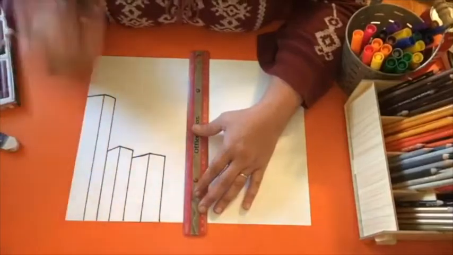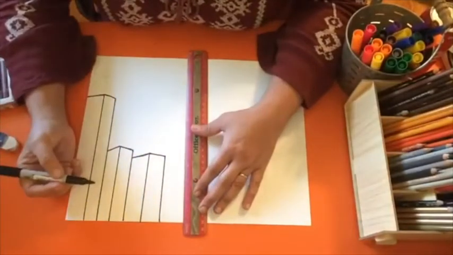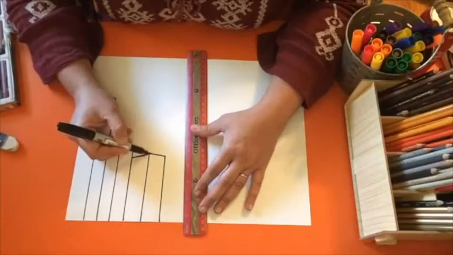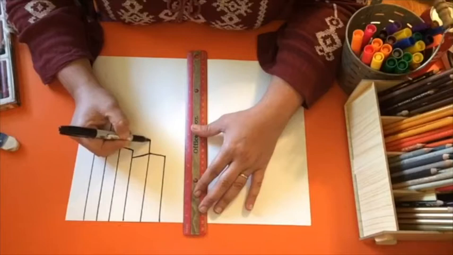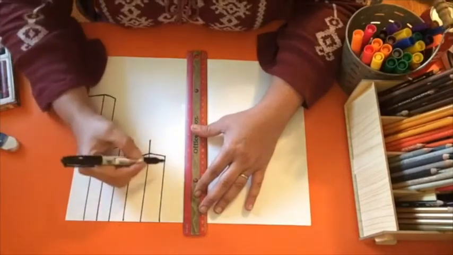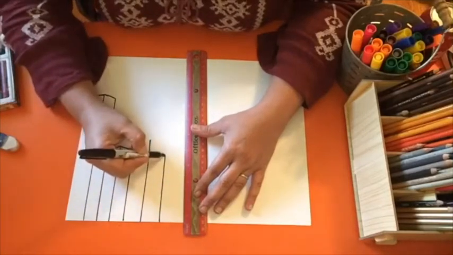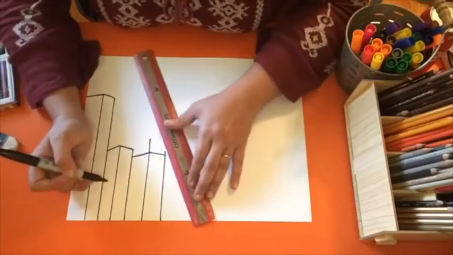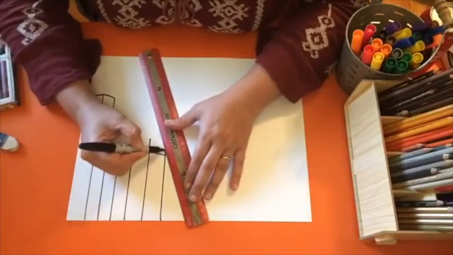But for this building, we're going to add something on top of it. So this line right here that is straight in the middle, we're going to go up a little bit higher with it like that. And then we're going to create a diagonal line right here that looks something like that.